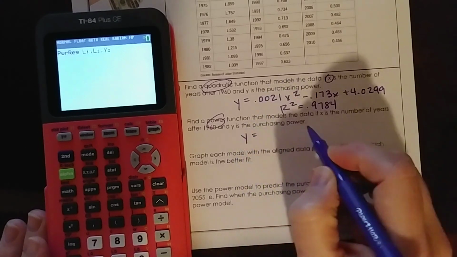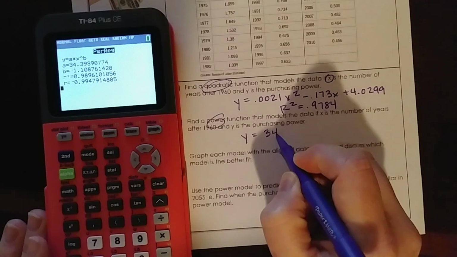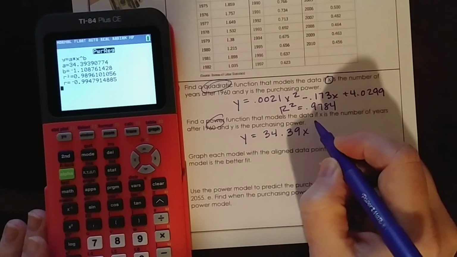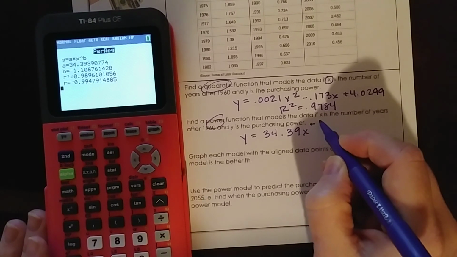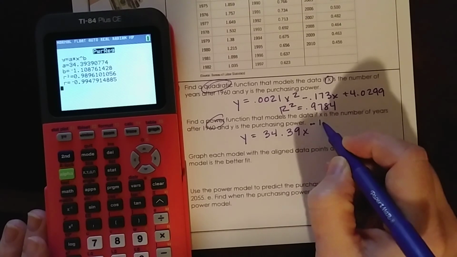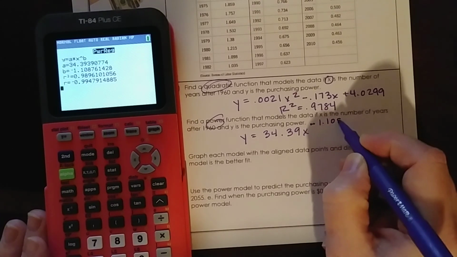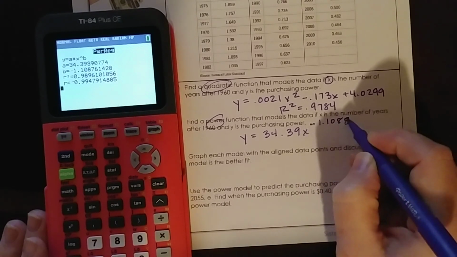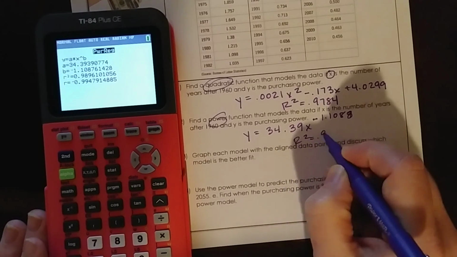So my power regression is y equals 0.3439 x to the power of negative 1.1087.